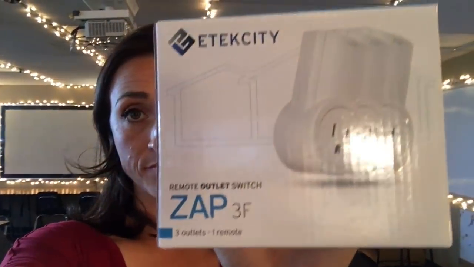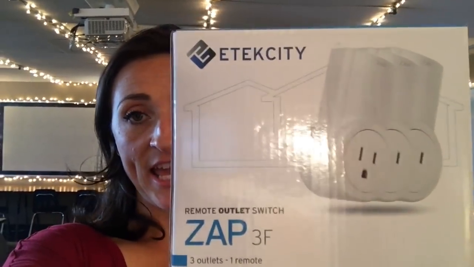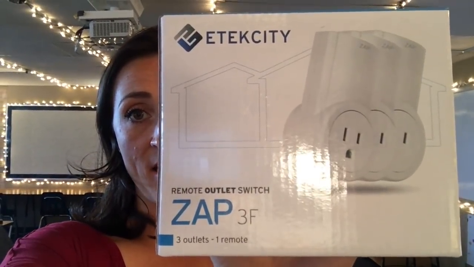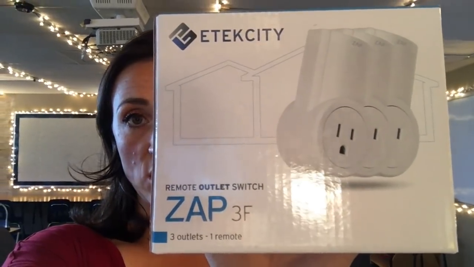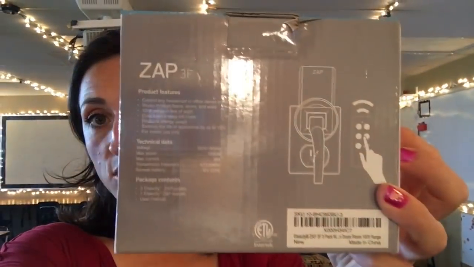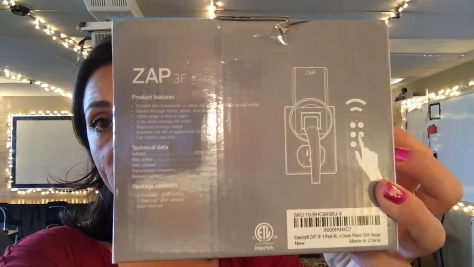Okay, so the last thing that I'll show you is what's making all of this really possible, because if I had to go and like manually plug in and unplug every single light every morning and every night, it wouldn't be happening. But I got this off of Amazon, and it is a remote outlet switch, and there are 3 of them in the pack. I'll show you the back of the box as well. And so you can see what you do is you just plug it in, and then it remotely works.